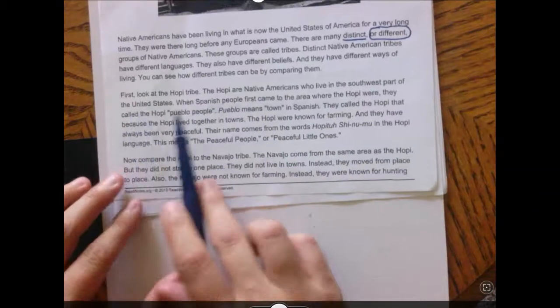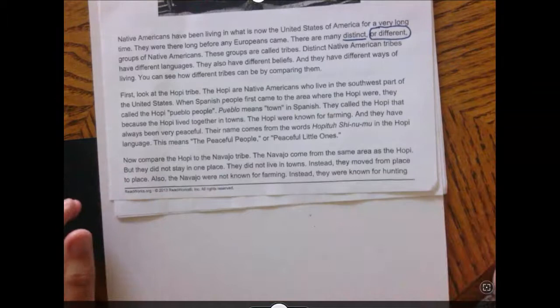First, look at the Hopi tribe. The Hopi are Native Americans who live in the southwest part of the United States. When Spanish people first came to the area where the Hopi were, they called the Hopi Pueblo people. Pueblo means town in Spanish. They called the Hopi that because the Hopi lived together in towns. The Hopi were known for their farming, and they have always been very peaceful.